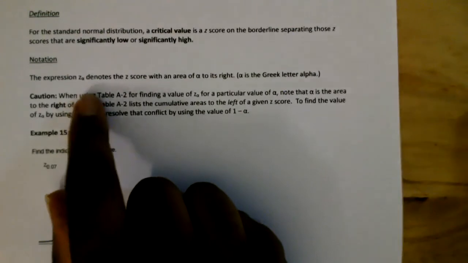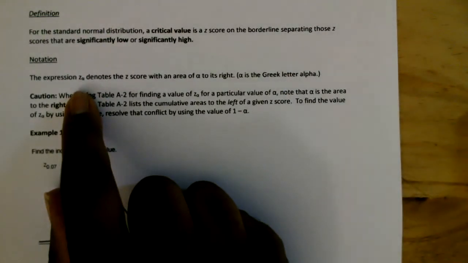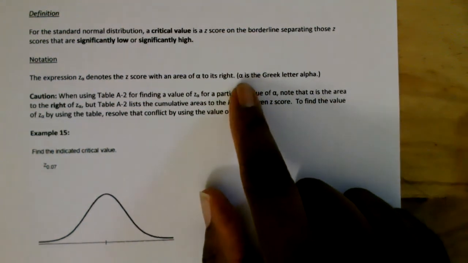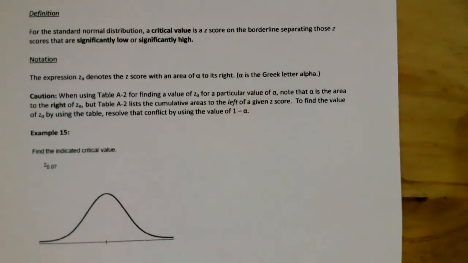The expression z sub alpha denotes the z-score with an area of alpha to its right. And this is the Greek letter alpha. Looks like a fish. Now, there is a caution that you need to be aware of.